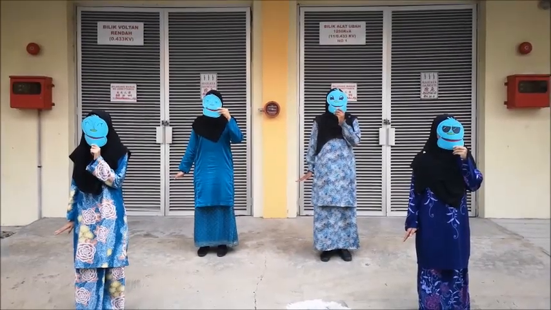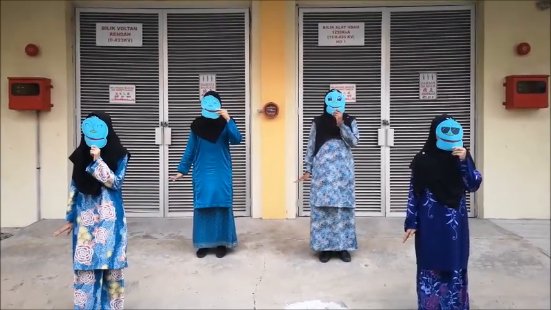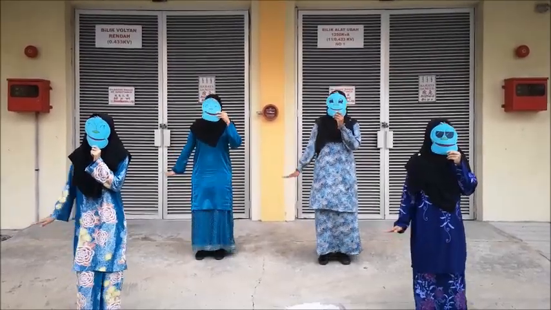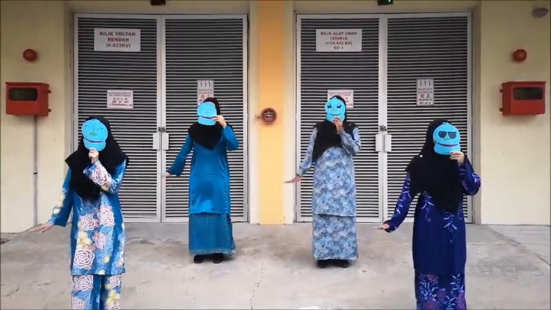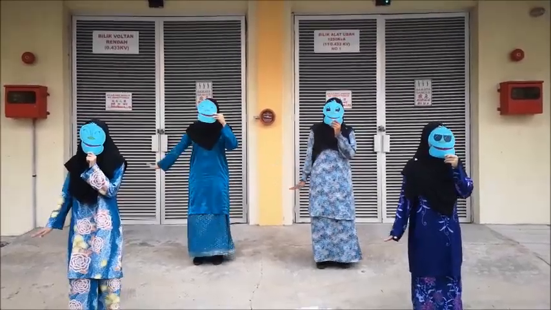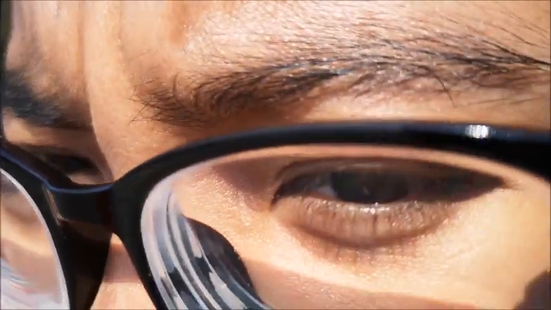Recombinant DNA Technology. Recombinant is so long.